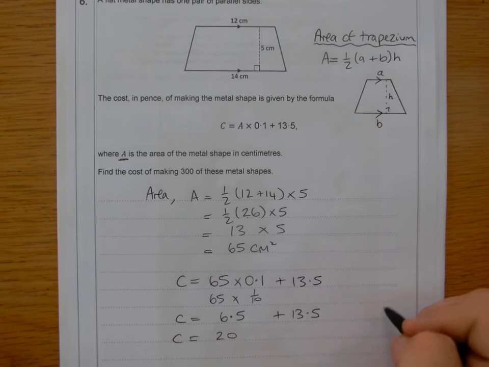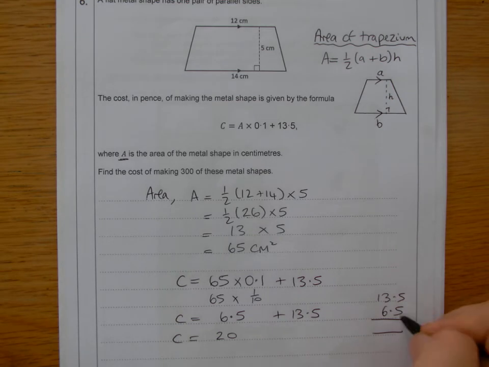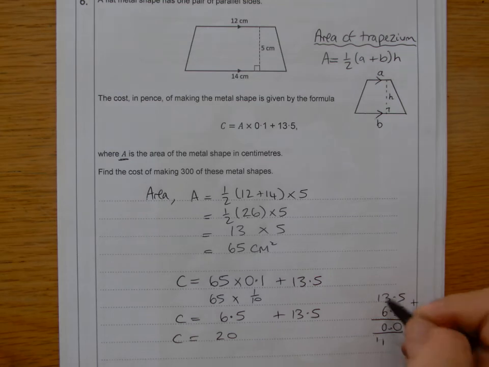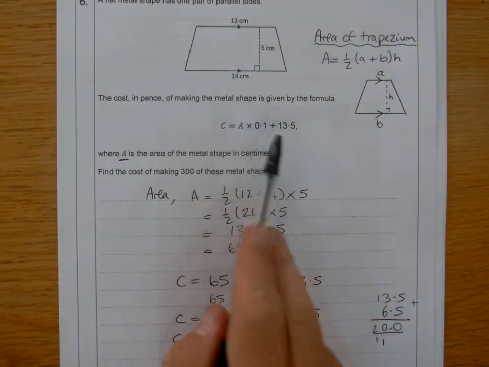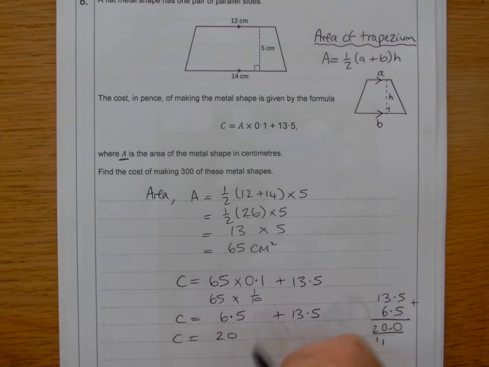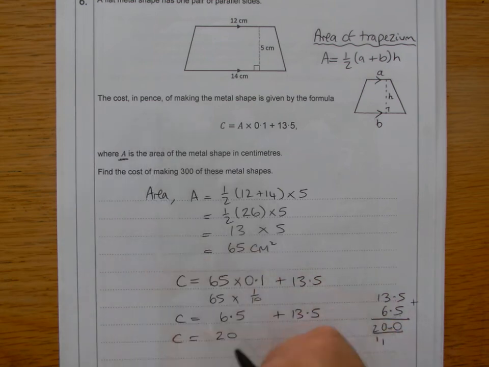Again, you could line these up by the side just to be sure of that, and then add them up. So 5 add 5 is 10, so 0 carry 1. 3 and 6 is 9, plus the 1 is 10, so 0 carry 1, and then 1 and the 1 is 2. So the cost is 20. Now that's the cost of making one of the metal shapes, and of course it's going to be in pence, so that's 20 pence.